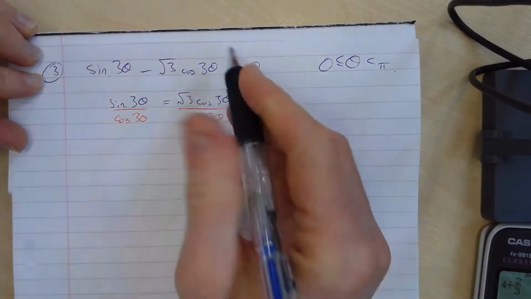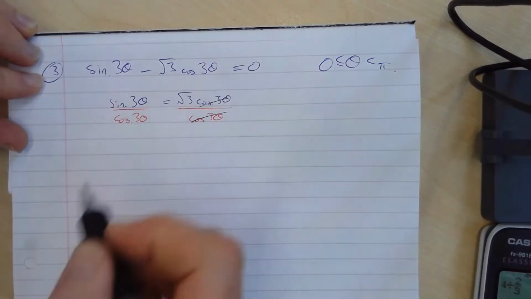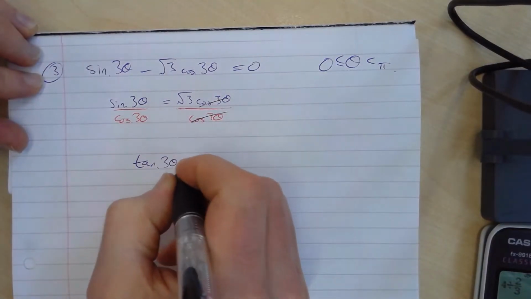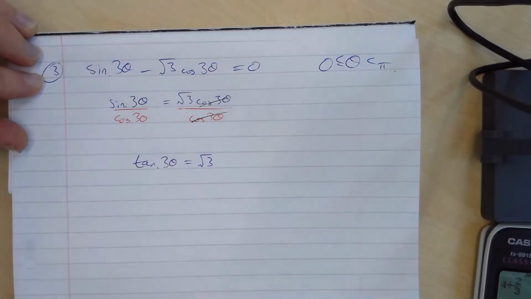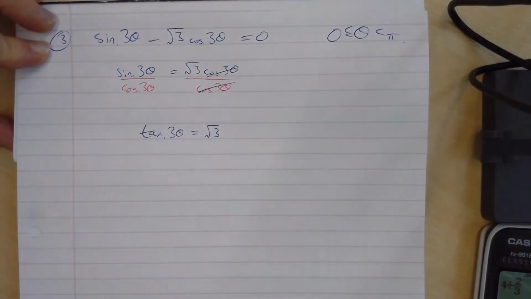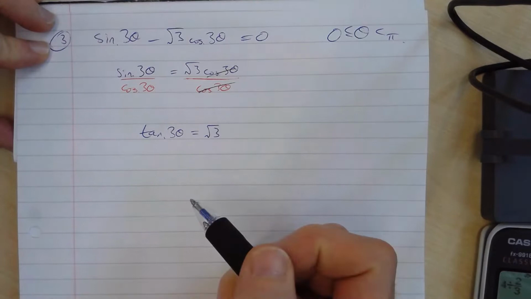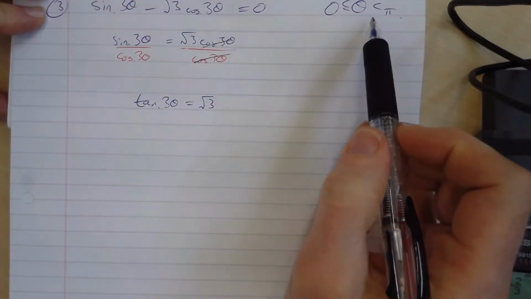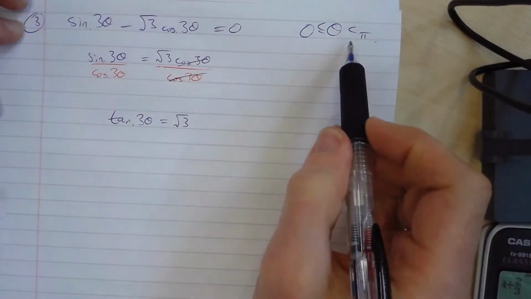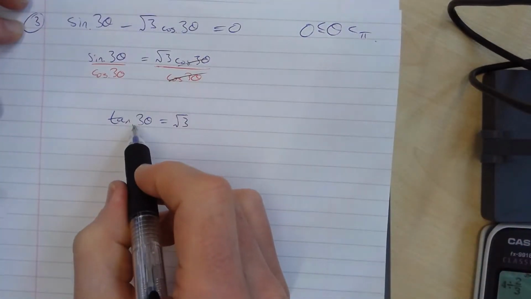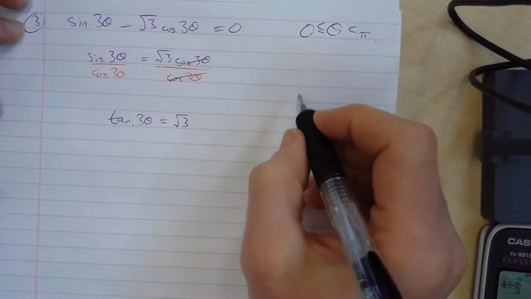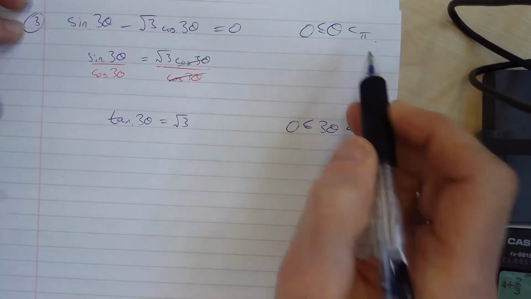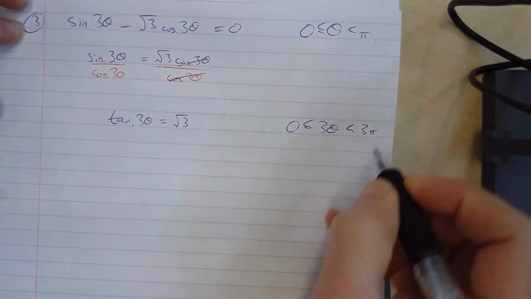Of course, that cancels over there, and over here we've got sine 3 theta over cos 3 theta, which of course is tan 3 theta. So that's then been rearranged to give us a much simpler equation, tan 3 theta equals root 3, which we're now going to solve. Theta is between 0 and pi. Now, if theta is between 0 and pi, and we're dealing with 3 theta, we need to be conscious about what 3 theta is between. So if we multiply this through by 3, then we get 3 pi at the end.